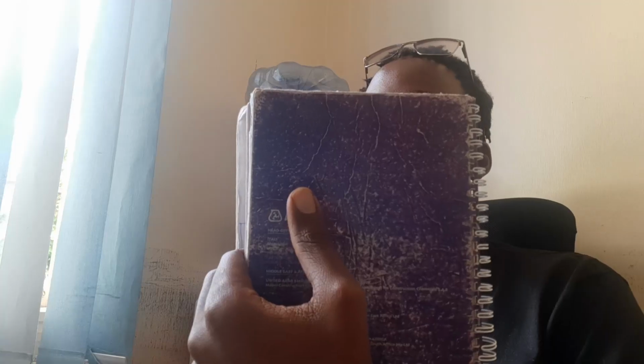Most people in life always look at this book, but they don't wanna try to figure out what is the hidden detail behind the book.